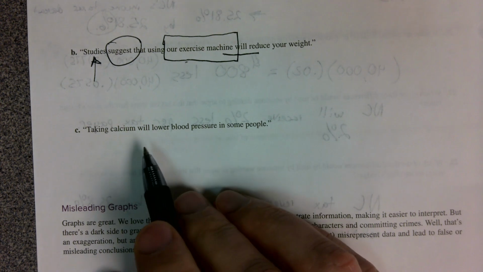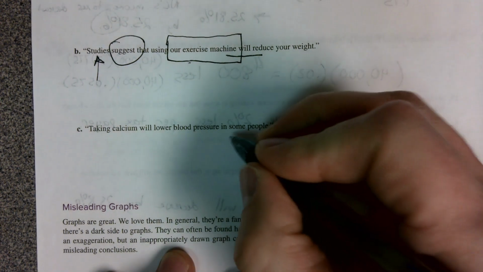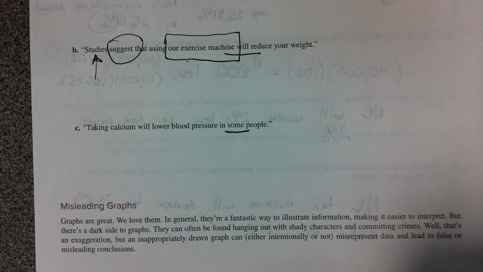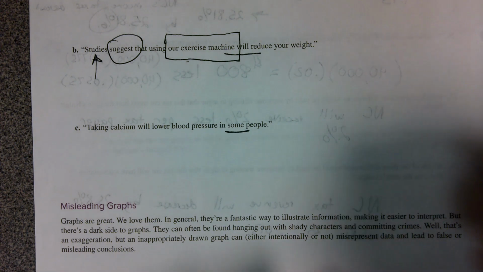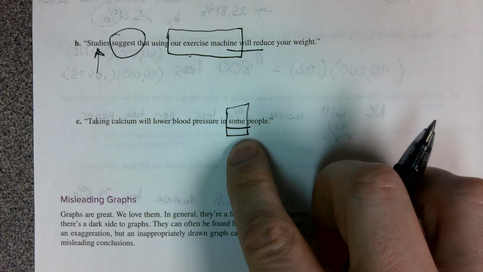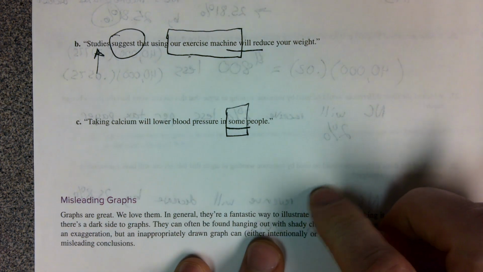And then, taking calcium will lower blood pressure in some people. Sure, right? They probably were able to show in a sample that some of the people had their blood pressure lowered. But if it wasn't randomly done, if we don't know anything about these people specifically, what was it that helped these people lower their blood pressure?